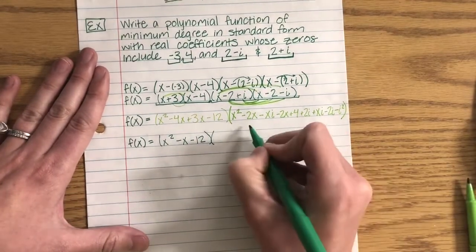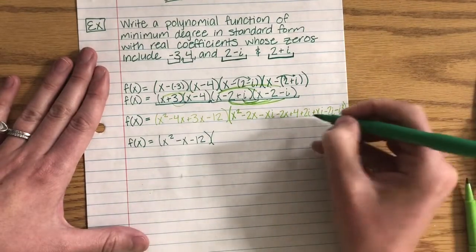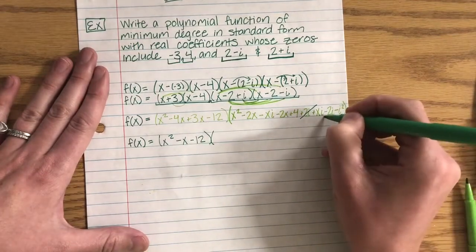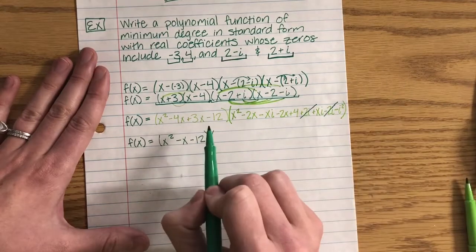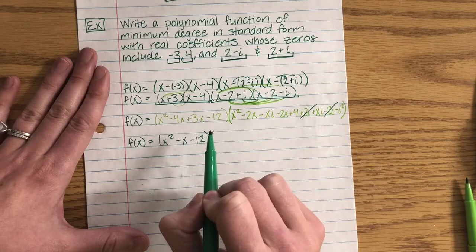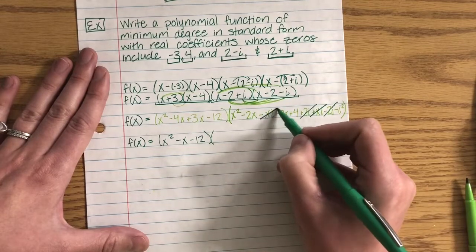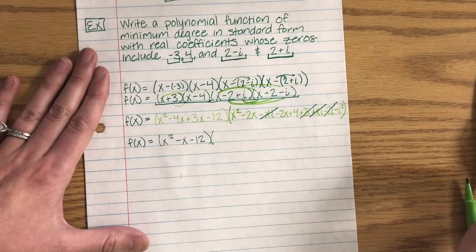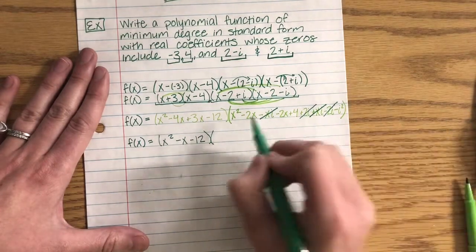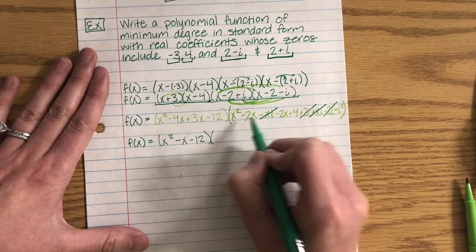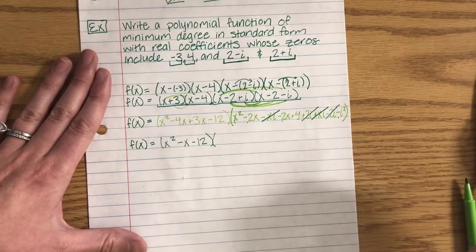And then over here, we have a plus 2i, a minus 2i, a positive xi, a negative xi, so that leaves us with x squared minus 2x plus 4 and minus i squared.